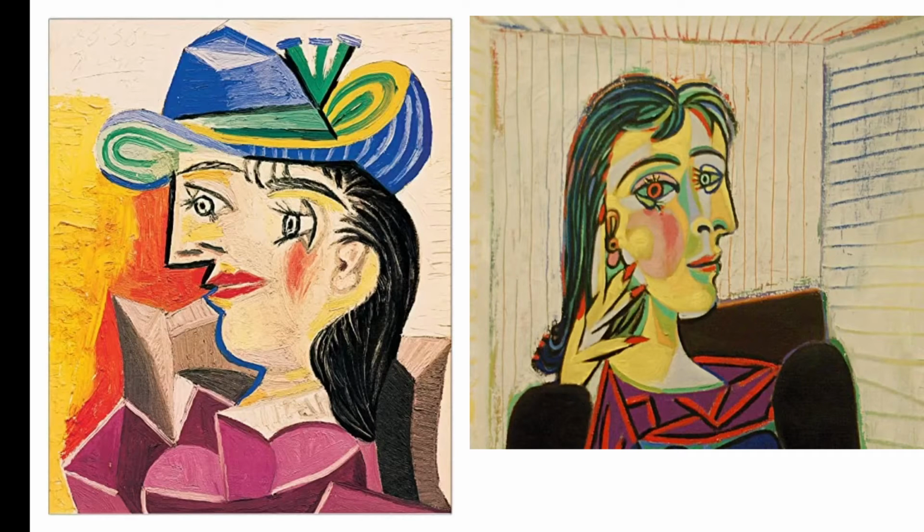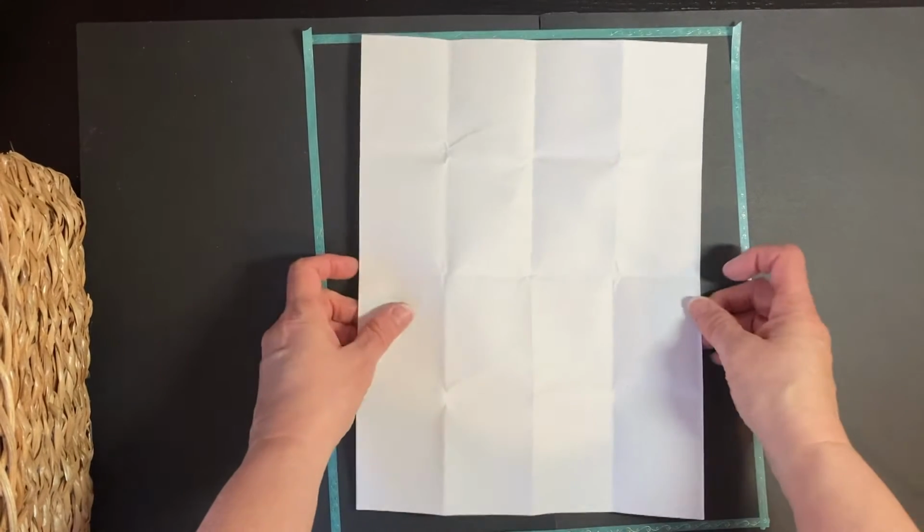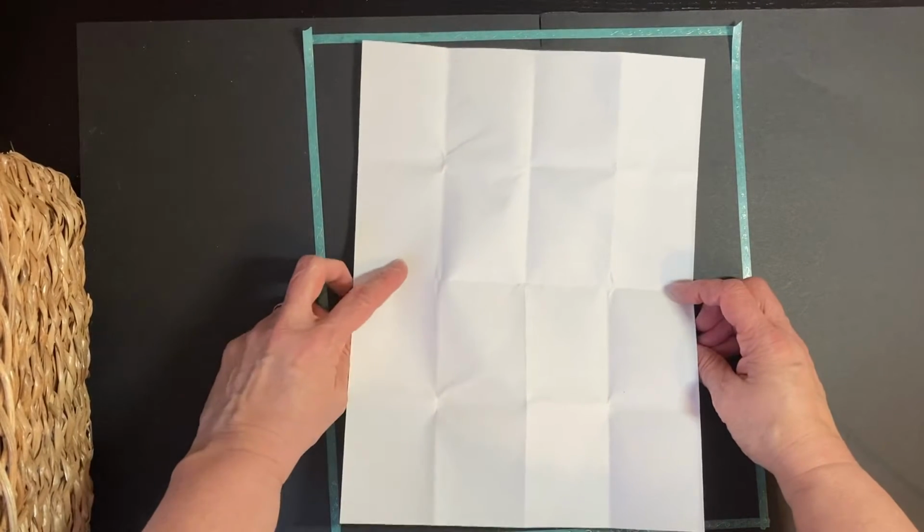Today we're going to start our final project, painting a self-portrait inspired by Picasso. Let's be brave and experiment just like Picasso did. Today, you get to be an experimenter just like Picasso.